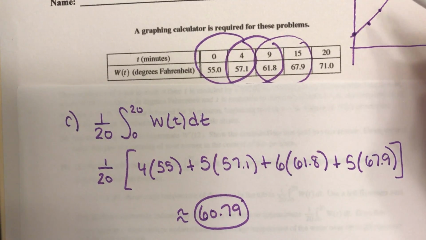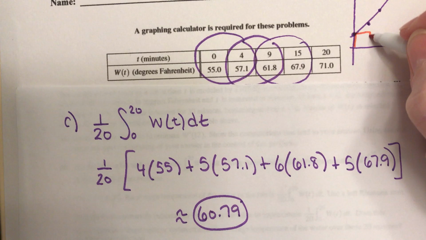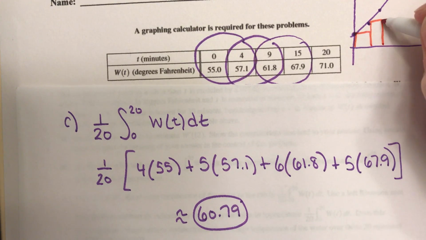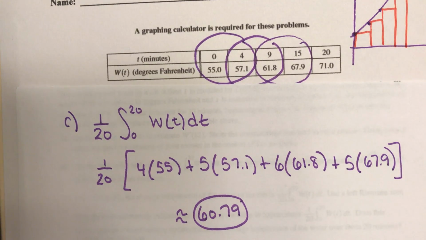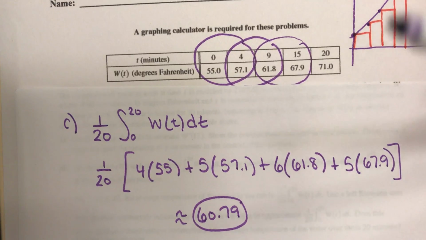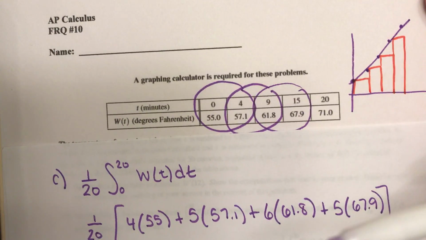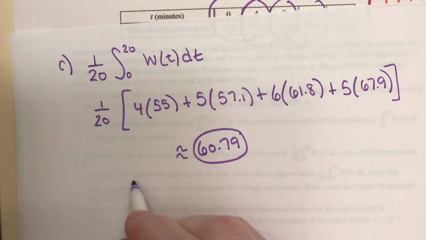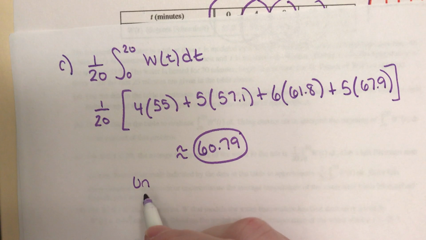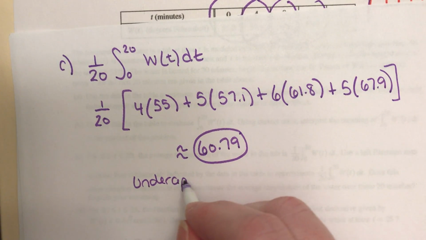Now I'm doing a left Riemann sum. So every time I do the left side and cut back over, those rectangles, when I add up all the areas together, they actually would be less than the actual area. So a left Riemann sum actually under approximates the area for this one. So we would say it's an under approximation, and you don't have to use complete sentences.